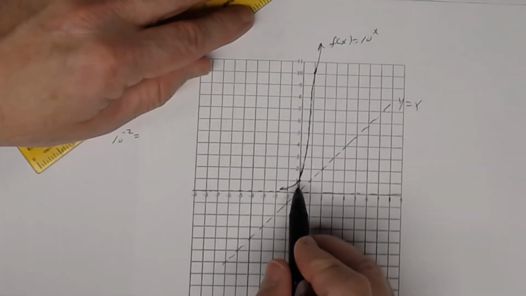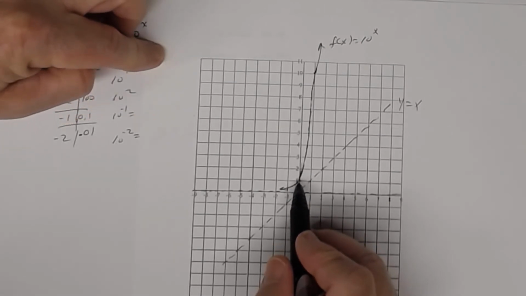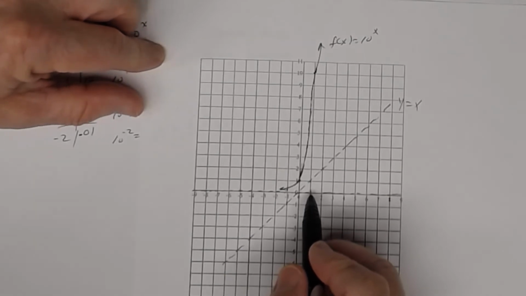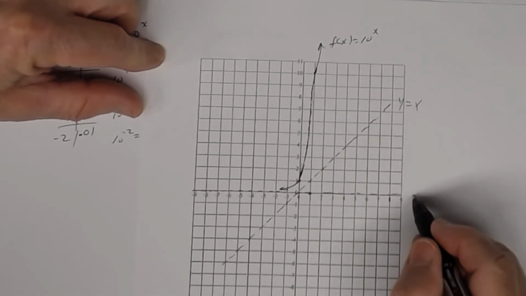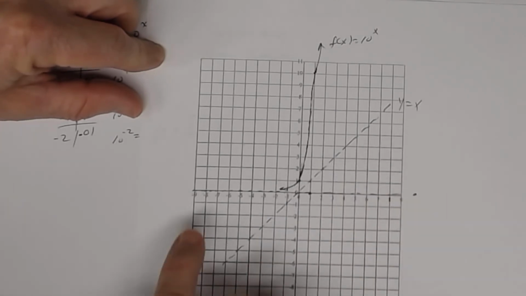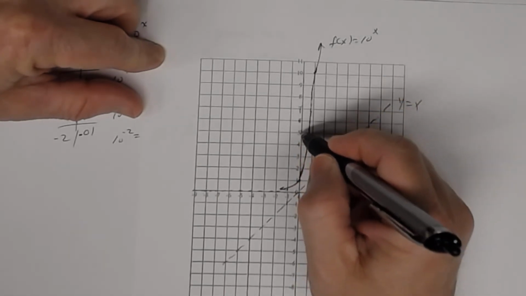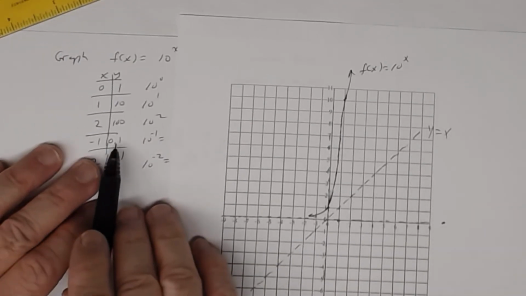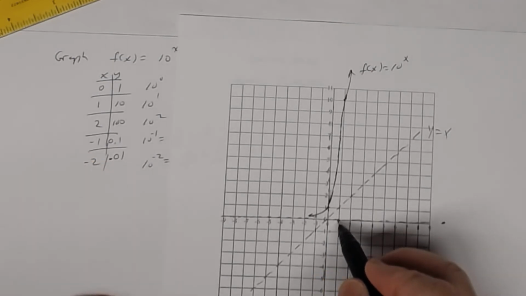So remember this is your y-intercept, right? The y-intercept of the exponential becomes the x-intercept on its inverse, which happens to be, remember, the logarithm. So (1, 0). This point here, which is (1, 10), becomes (10, 1), so about here, right? And then the horizontal asymptote becomes the vertical asymptote, like this. And you see this point right here? That was the point (-1, 0.1), so it becomes (0.1, -1), about right here.